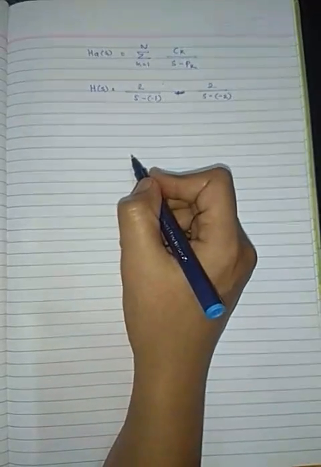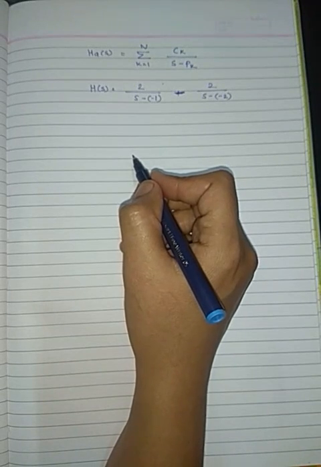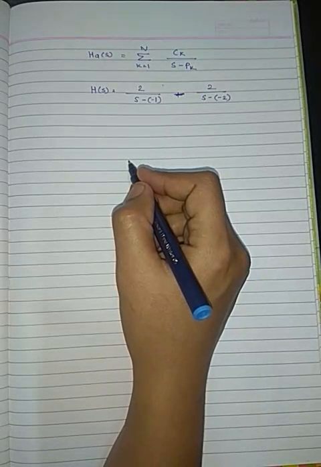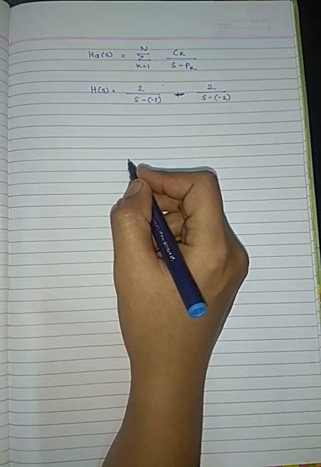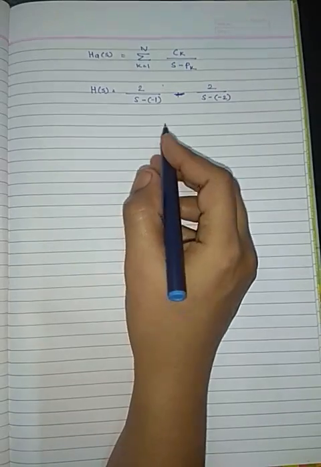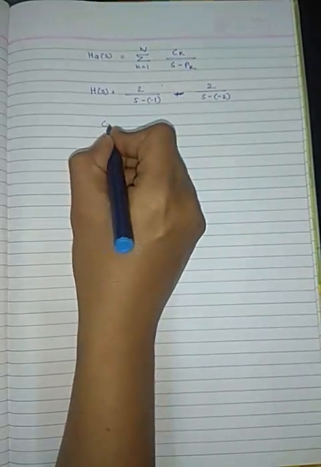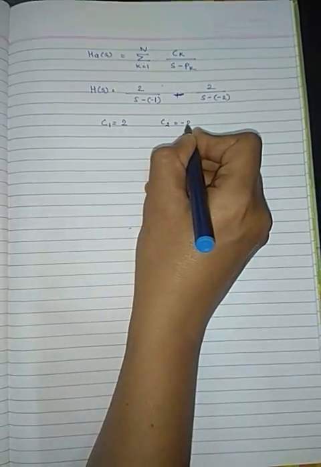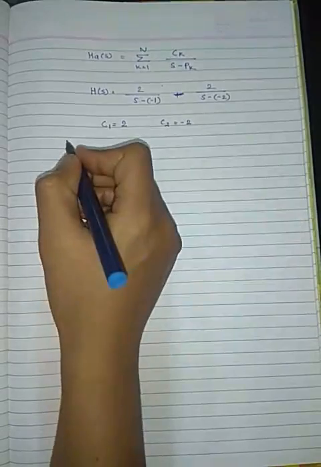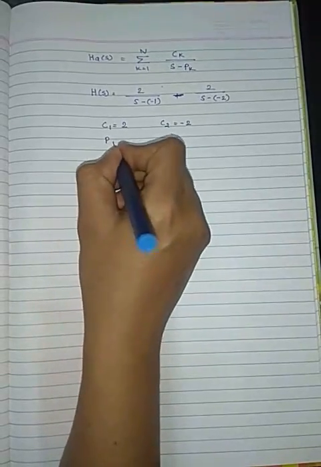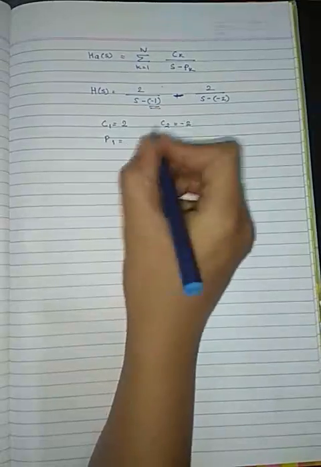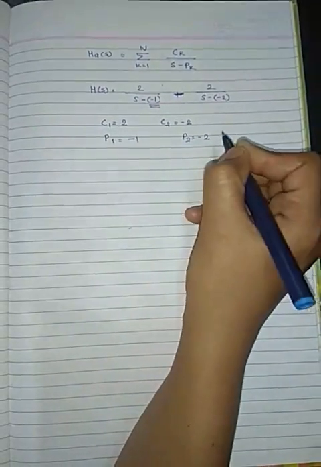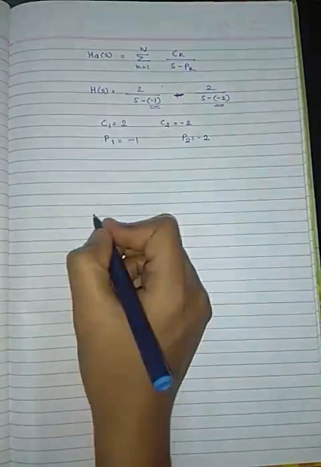So what are the values of the poles and the coefficients? C1 is equal to 2, C2 is equal to minus 2, P1 is equal to minus 1, and P2 is equal to minus 2.